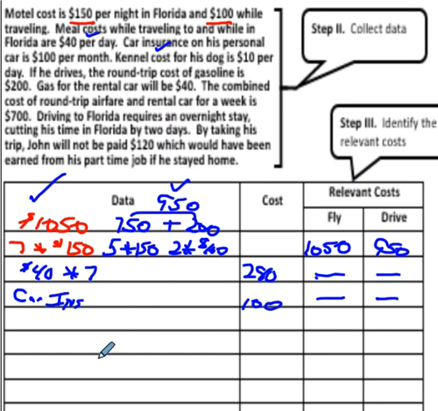Okay, now what you can also see here is that the only relevant costs so far is the difference between flying and driving. The other cost I ignore. One of the advantages of using this type of incremental analysis is that I only concentrate on the costs that differ between the two alternatives. The other cost I can ignore because they're not important to the decision process.